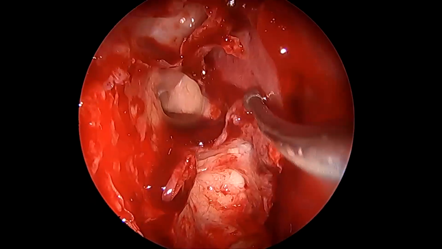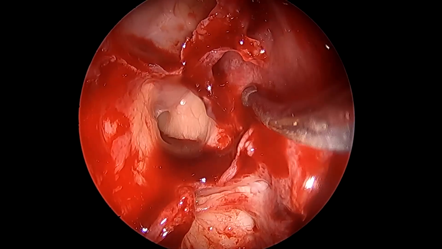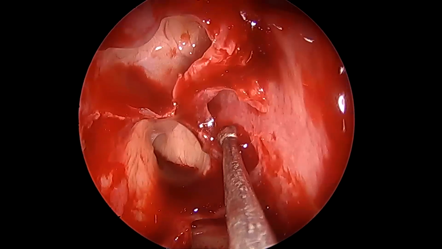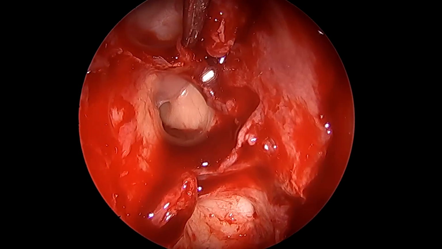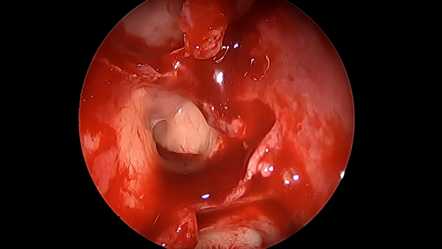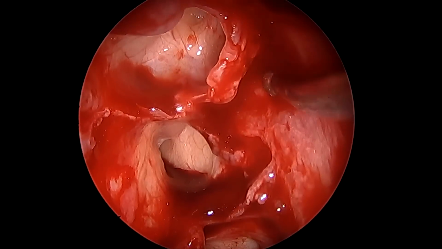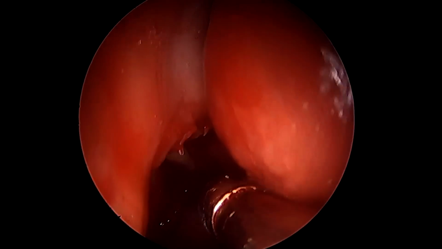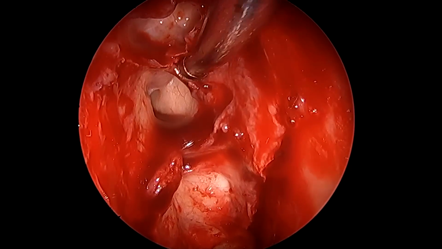See, that's the middle turbinate. Go along the lateral surface of the middle turbinate, which is basically the medial wall of the agger nasi. Go between the two. See, I went between the two structures, and you can see some escape of air bubbles. That is how the frontal sinus recess will be accessed. See, between the two. That is the simplest technique. This is how you can prevent any inadvertent injury to the skull base.